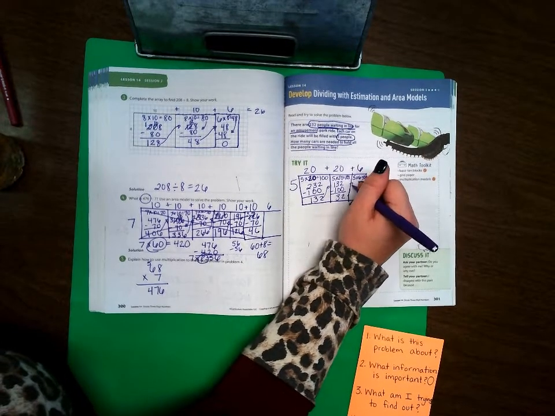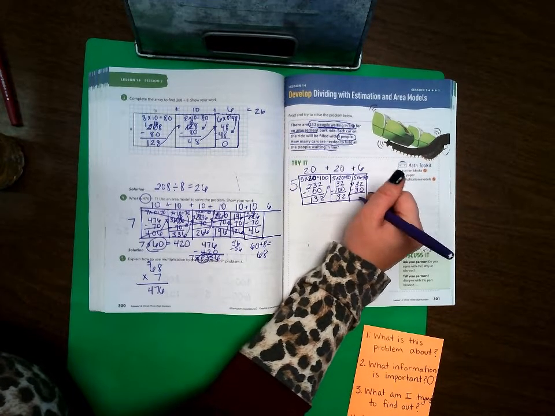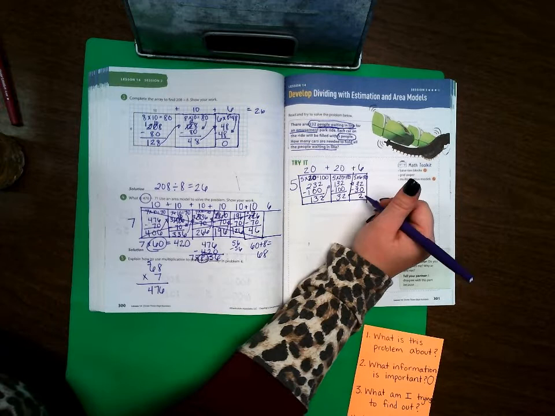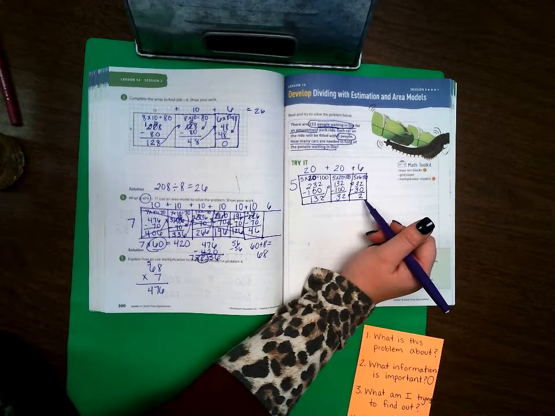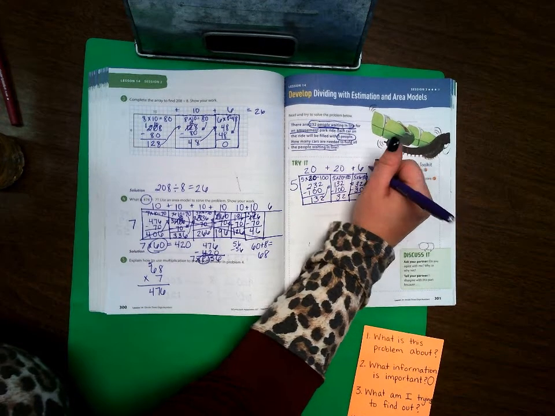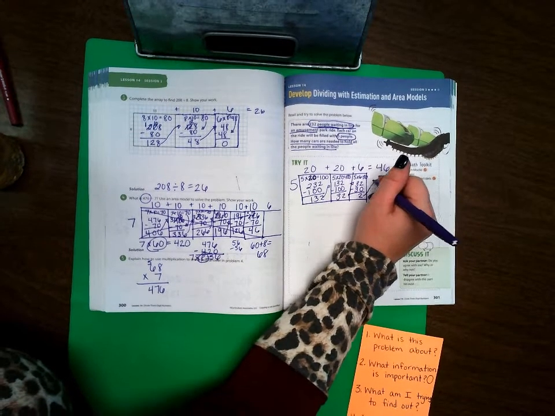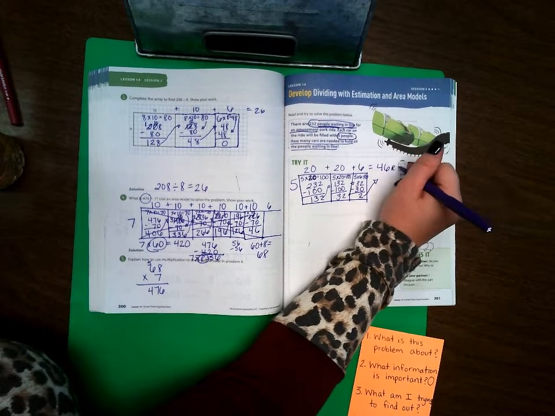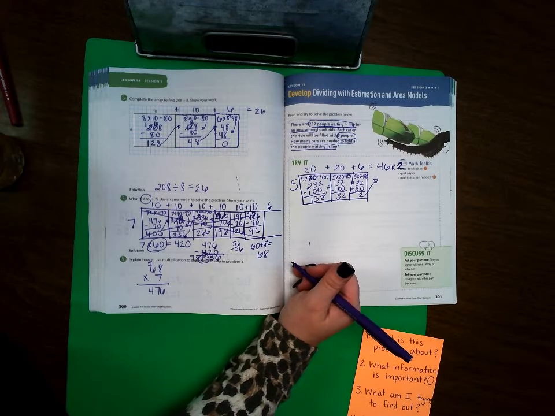So 32 minus 30, and that leaves me with 2 left over. But I can't take 5 out of 2. I can't do 5 times anything to get 2. So I'm going to do 20 plus 20 plus 6, which equals 46, but then I have 2 left over. So it's 46 remainder 2. So that is one way to solve it.